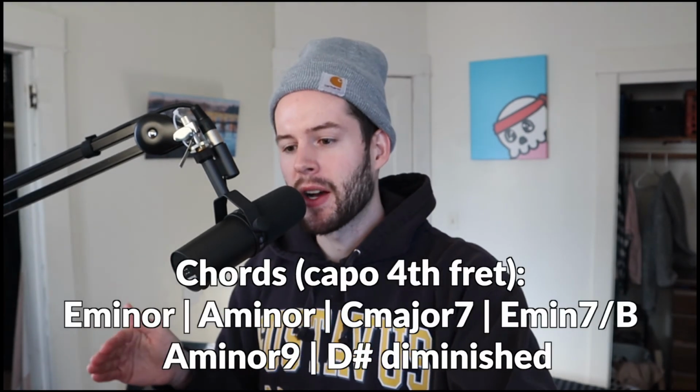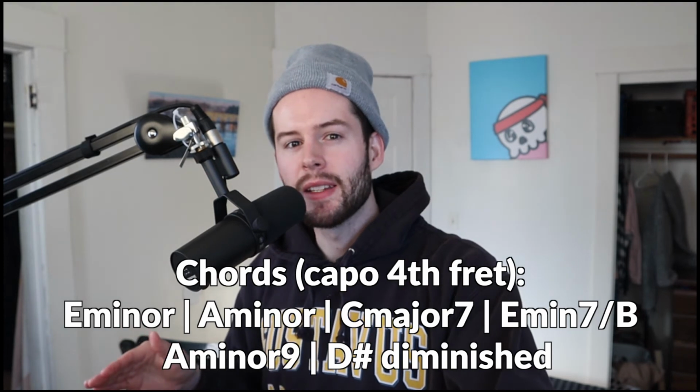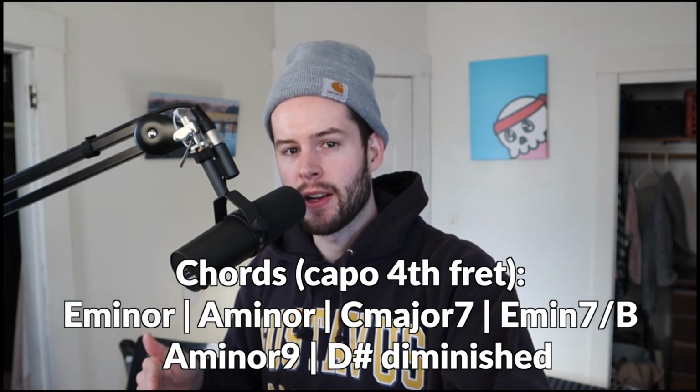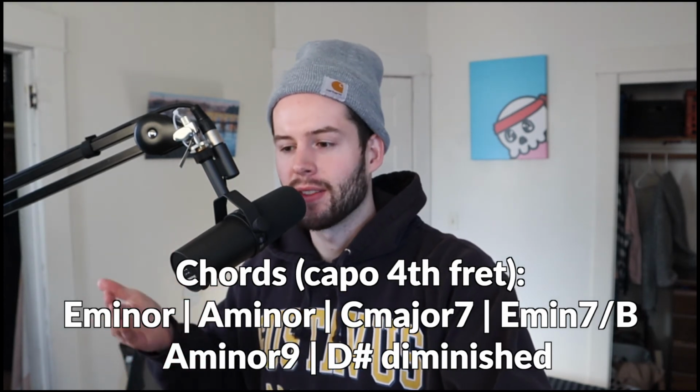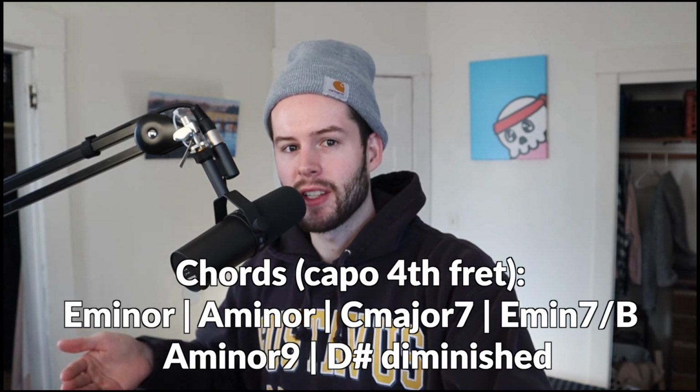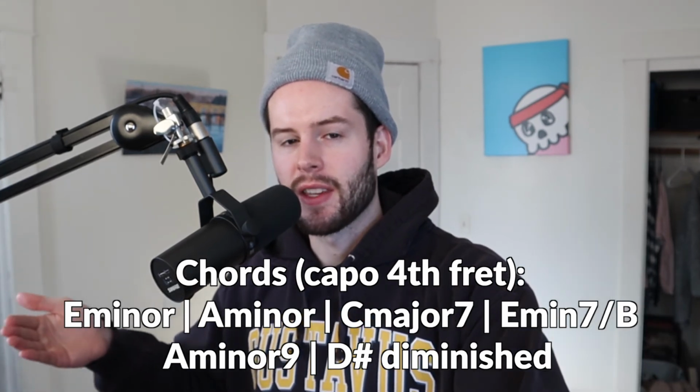This progression's not actually in harmonic minor, but we still get that flamenco sound because of the triplets, because of the nylon string guitar, and because of the melody. I have a capo on the 4th fret. We have E minor, A minor, C major 7, E minor inversion, A minor 9, and then I finish it off again with the diminished before returning to the E. So I'm playing D sharp diminished at the end of the progression.